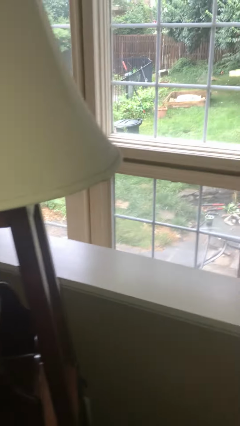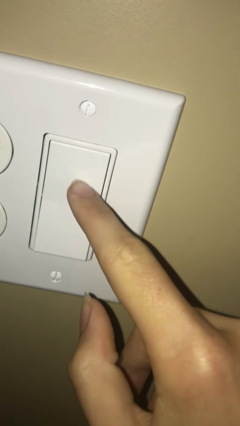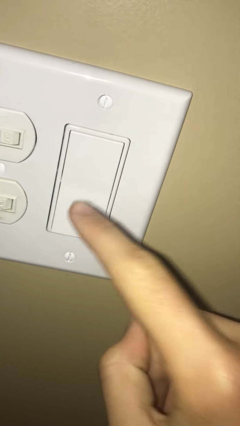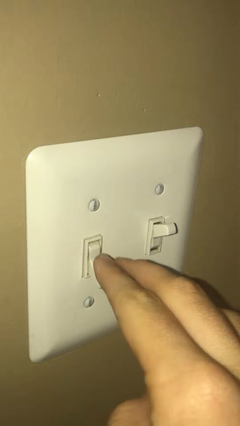And there is another lamp that the switch is broken on, so you have to screw and unscrew the bulb to turn it on and off. These two lights, here is the switch for them. And there is another switch for them right here.